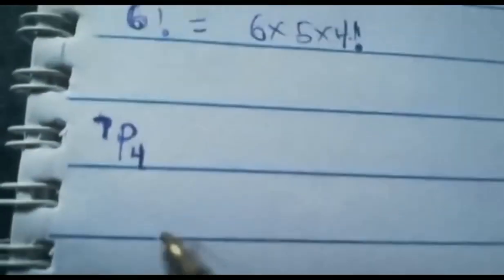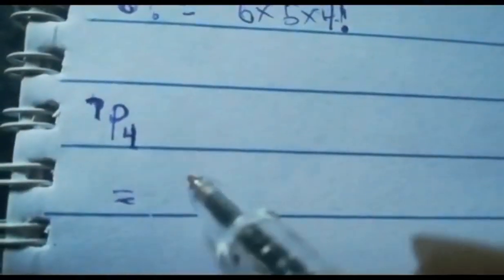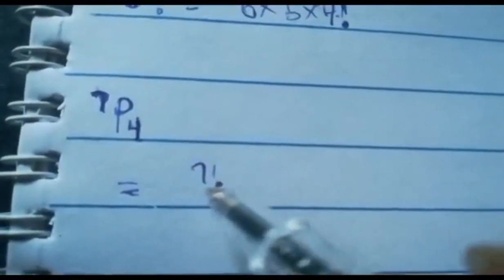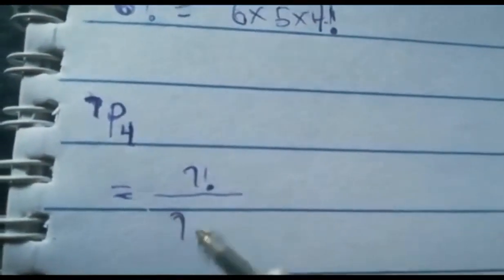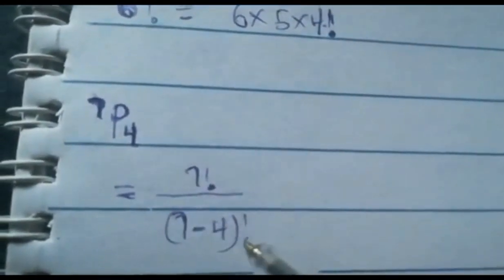So let's try these examples. You can pause and solve, but let's try them. We have 7 permutation 4. The formula is going to be n factorial over n minus r factorial. So that is 7 factorial over 7 minus 4 factorial.